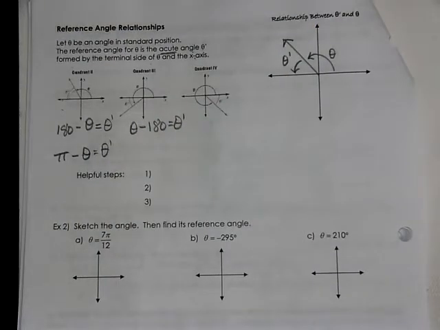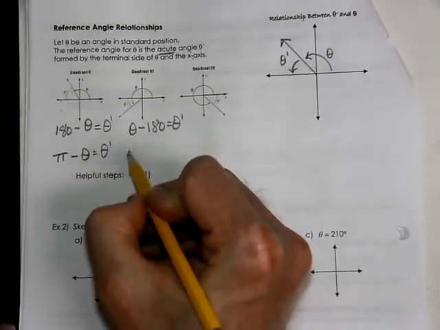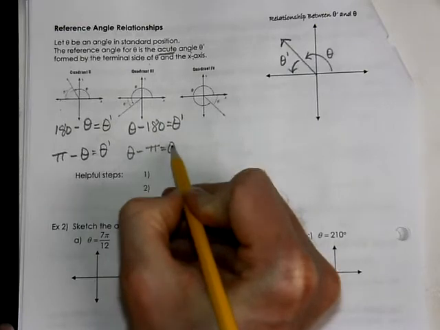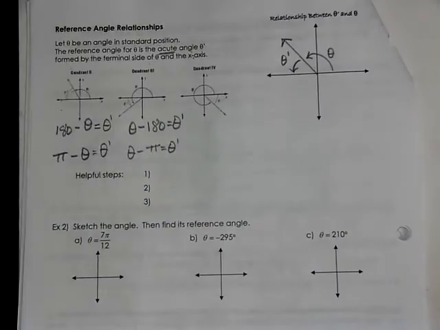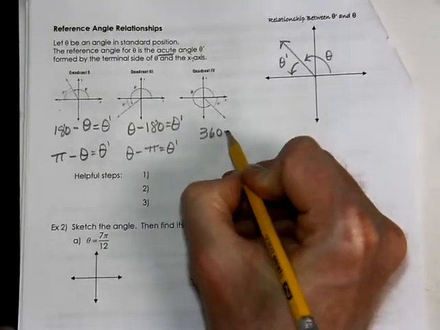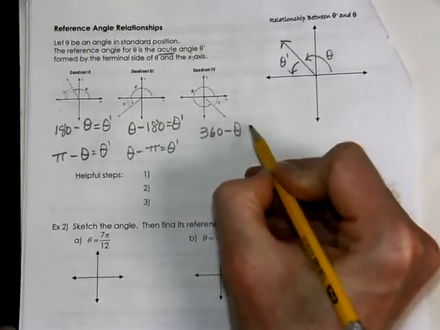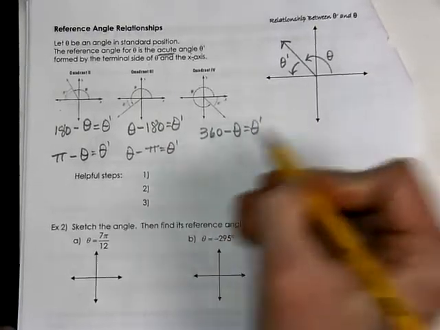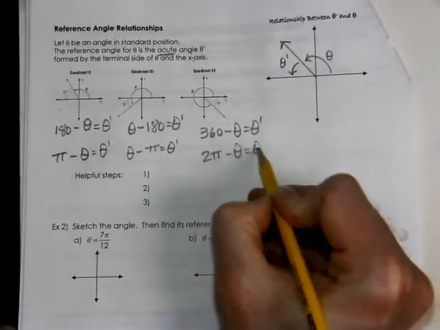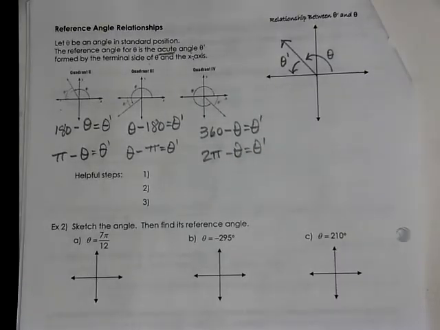Again, not my favorite way to handle it. It would be your angle minus pi that would give you your new reference angle. And here we would take 360 minus the angle they give you. That would give you your reference angle. It might seem a little arbitrary at the moment, but we can do this.